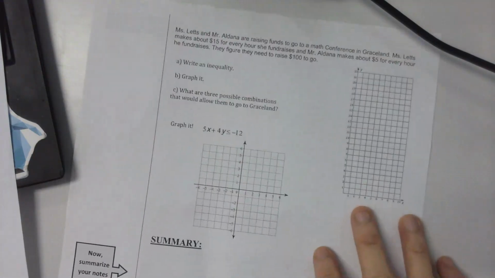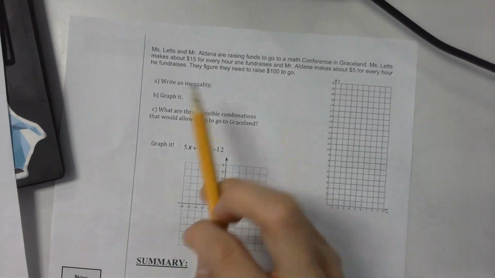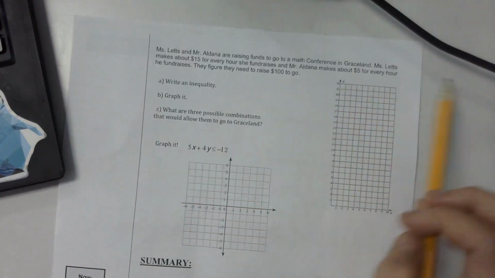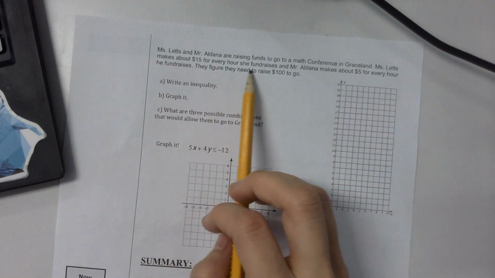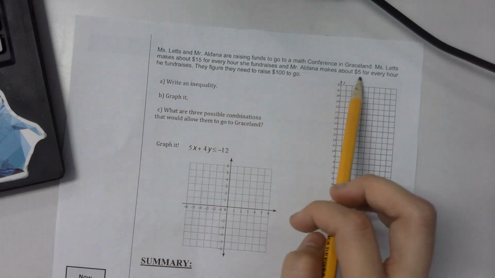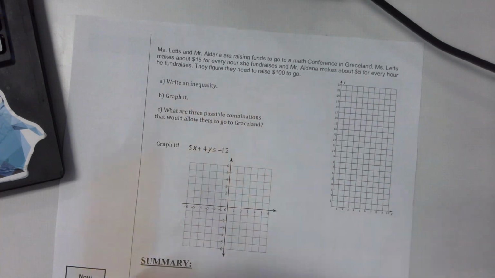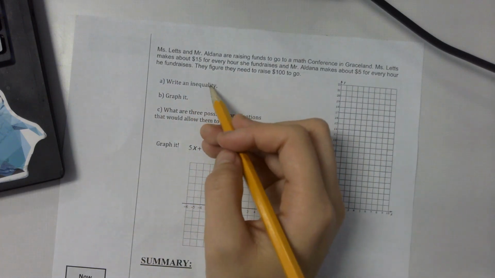All right, let's take a look at a word problem. Miss Letts and Mr. Aldana are raising funds to go to a math conference in Graceland. Miss Letts makes about $15 for every hour she fundraises, and Mr. Aldana makes about $5 for every hour he fundraises. They figure they need to raise $100 to go. Okay, so we need to write an inequality.